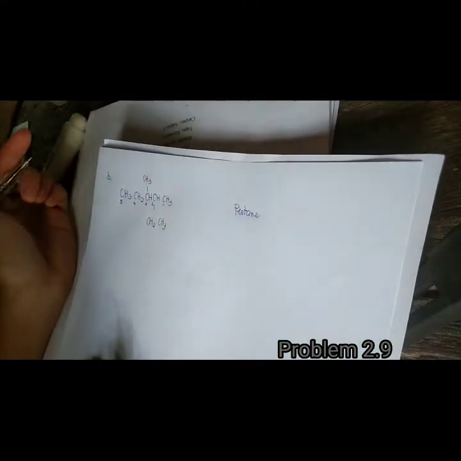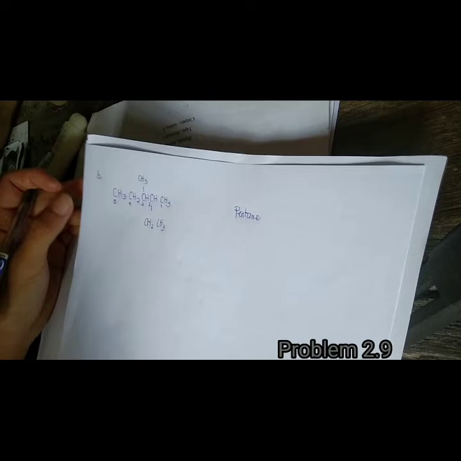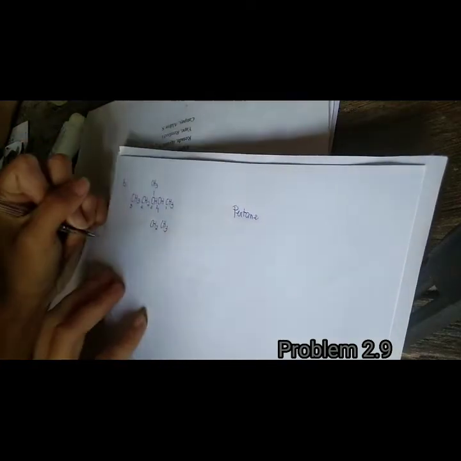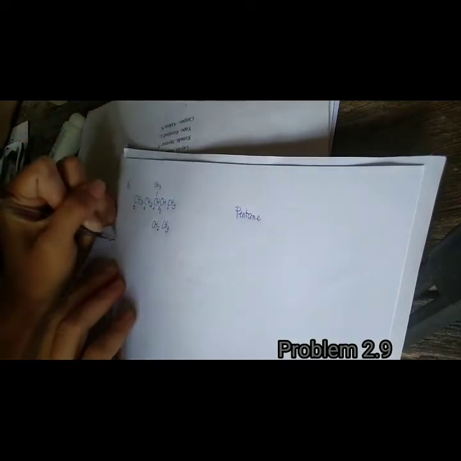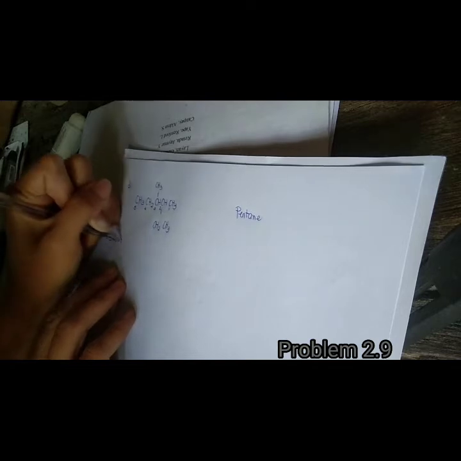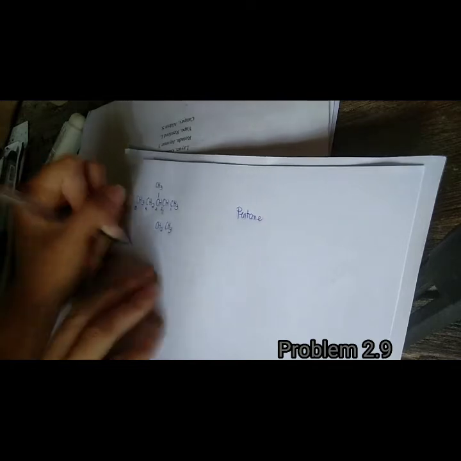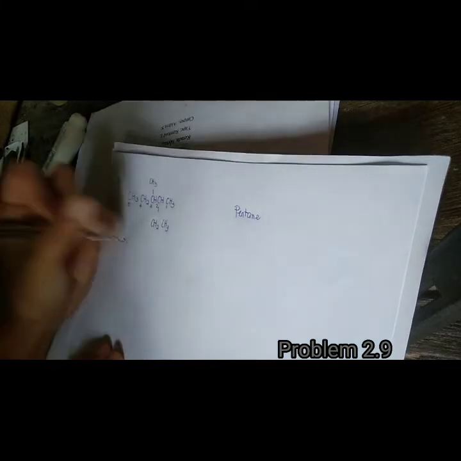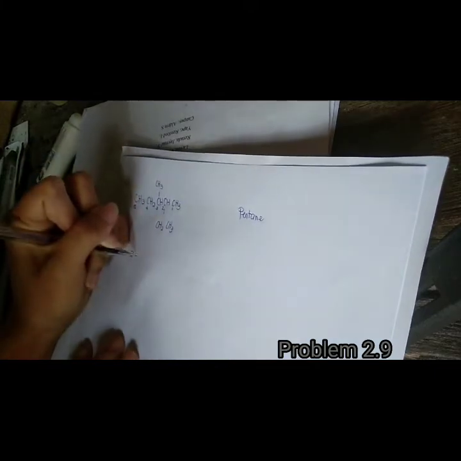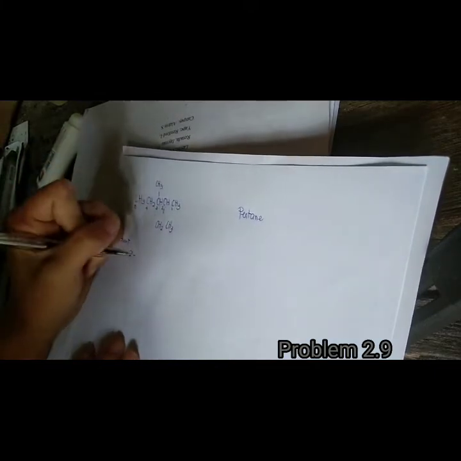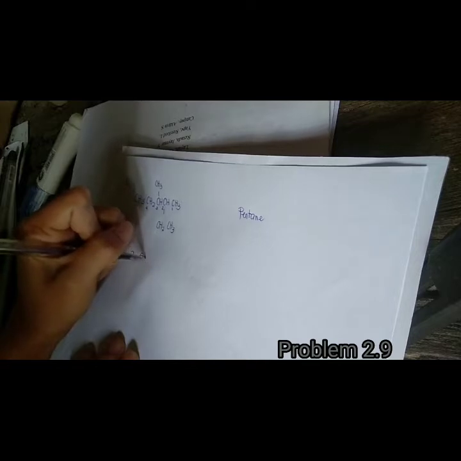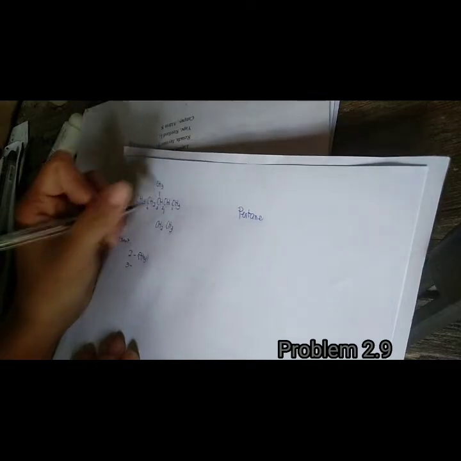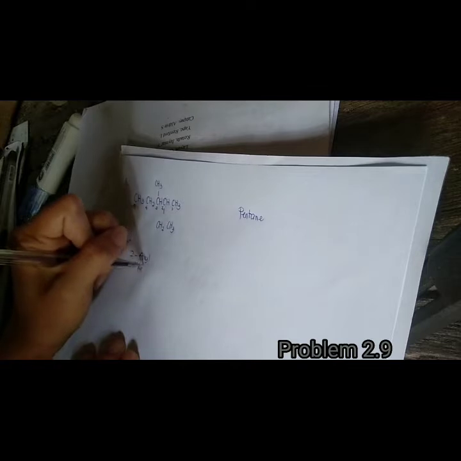The next thing to do is find the substituents. At 1, none; at 2, there is an ethyl. At 3, there is a methyl.